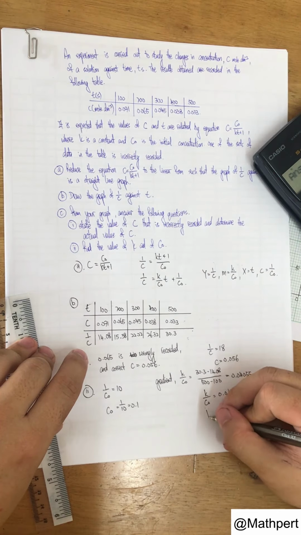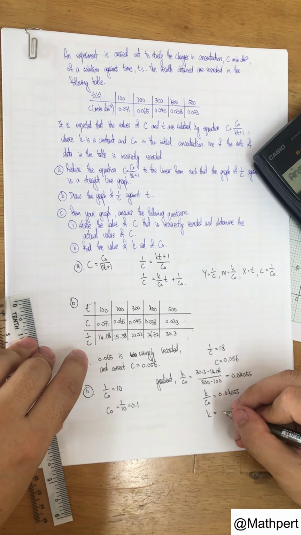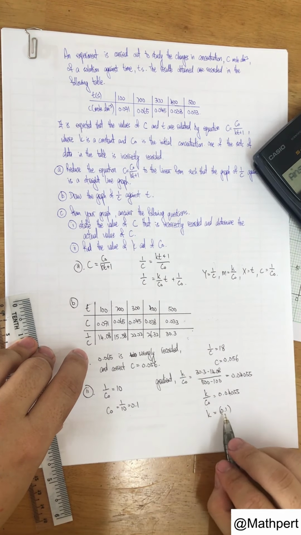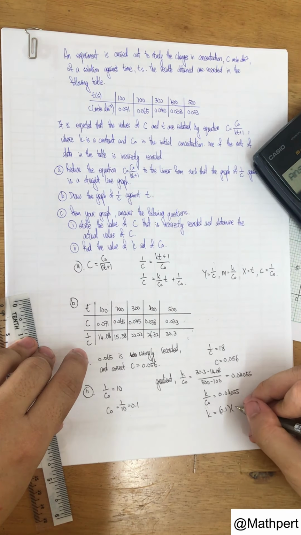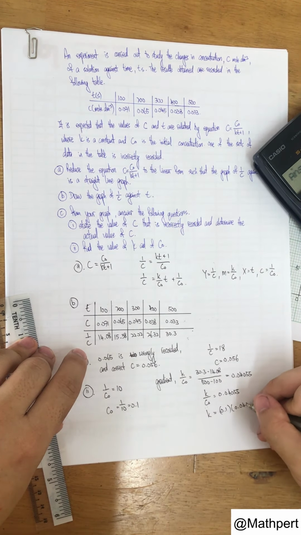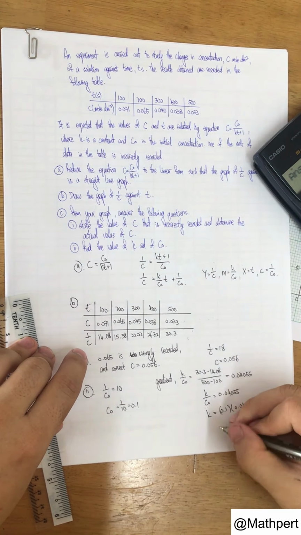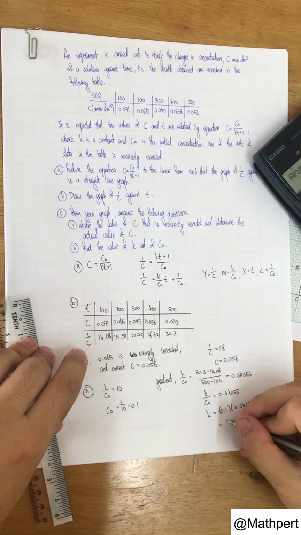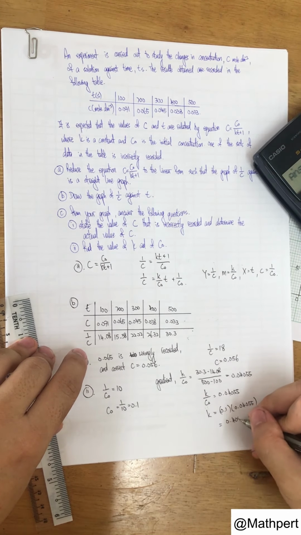So we can get K equals to 0.1. From the left hand side moving to the right hand side, it becomes multiply. 0.1 multiplied by 0.04055. Therefore, K is equal to 0.004055.